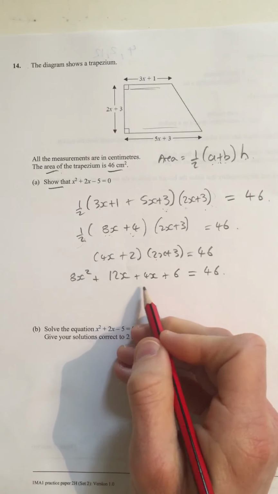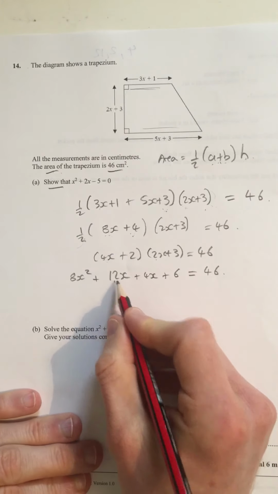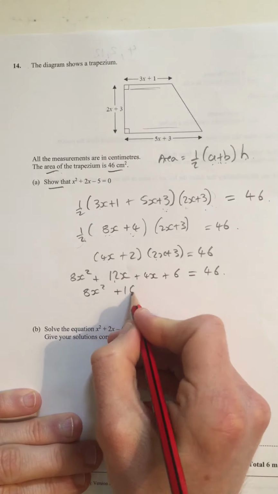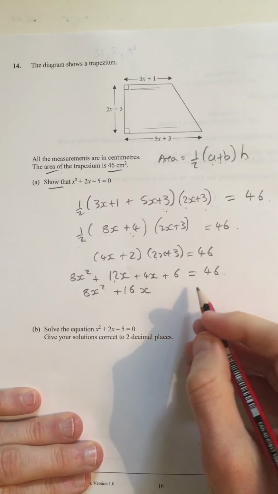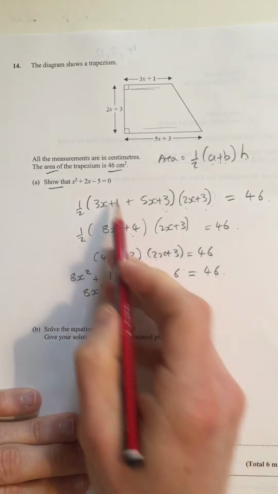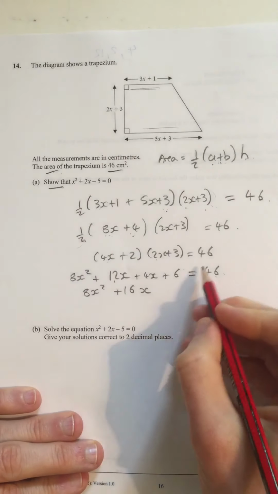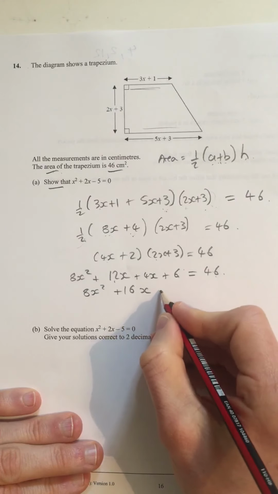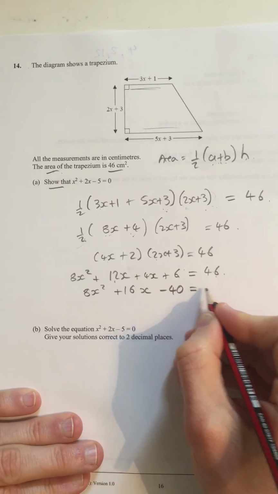I'm now going to collect up the like terms. So I've got 12x plus 4x, which is 16x. And while I'm at this, I'm also going to take the 46 away because I want it to equal 0. So I'm also going to take 46 away from 6. So 6 take away 46 is minus 40.